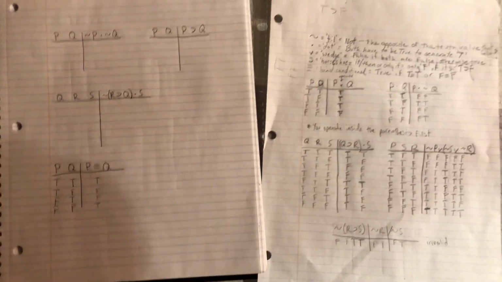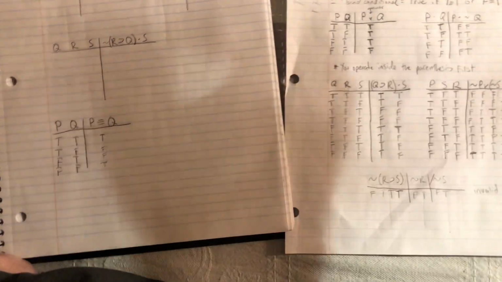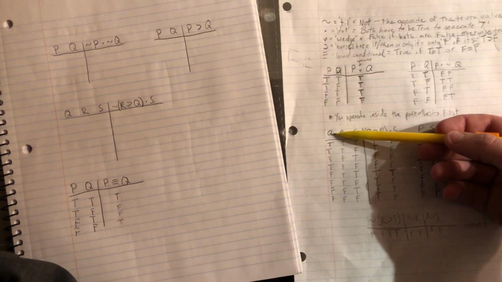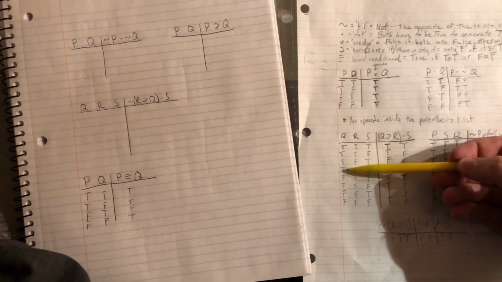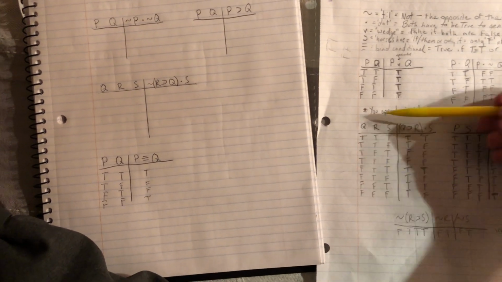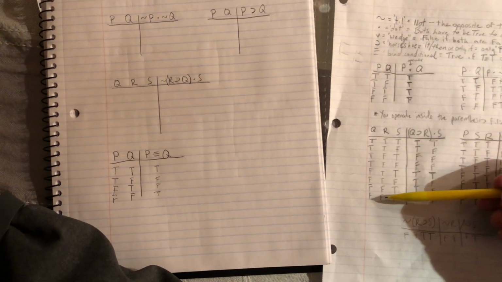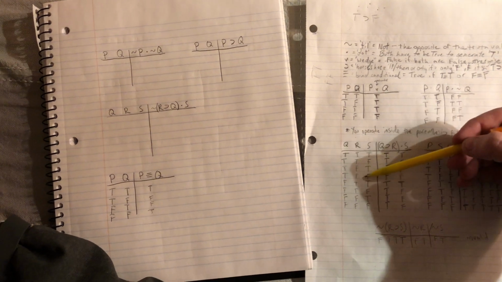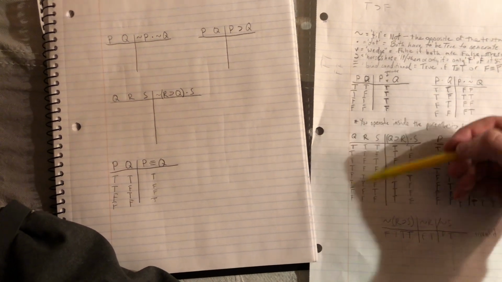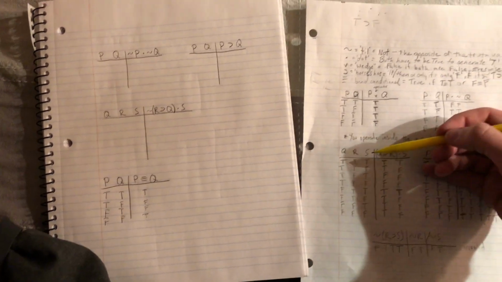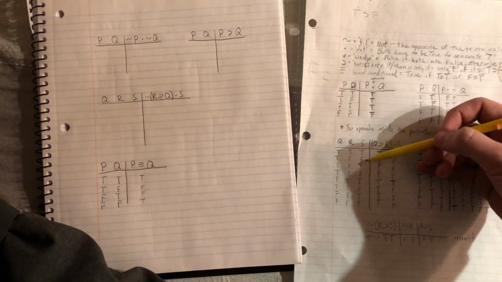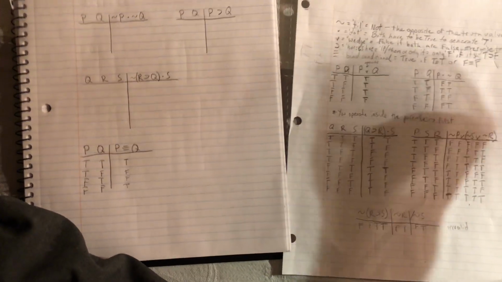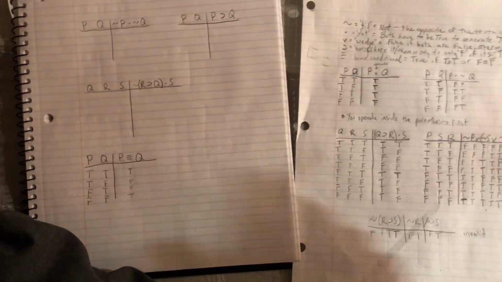If there are 3 letters in the statement, or 3 statements in the argument, then there are 8 total rows. The first one is 4 T's and 4 F's. The second letter is true, true, false, false, and then true, true, false, false again. And then the third letter is true, false, true, false, true, false, true, false. All right, so I'll have you start.